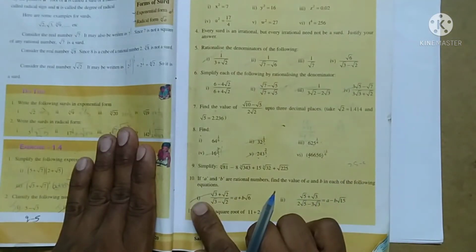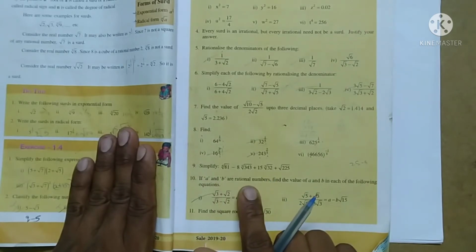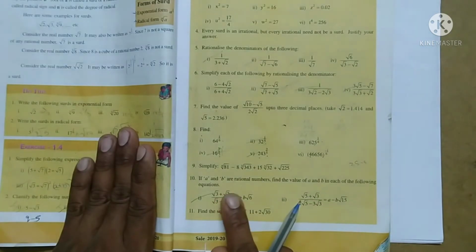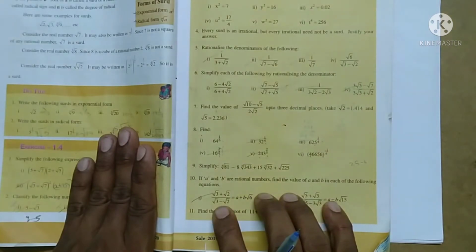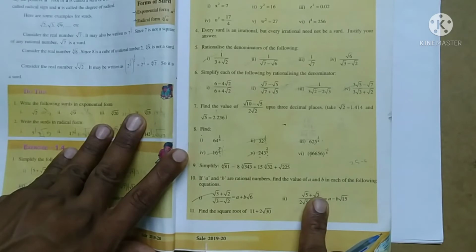Next one, 10th problem. If a and b are rational numbers, find the values of a and b in each of the following equations. My dear, I already told you, these two models I have shown so many times in your previous papers. So I'll explain the first one, and the second one is your homework.